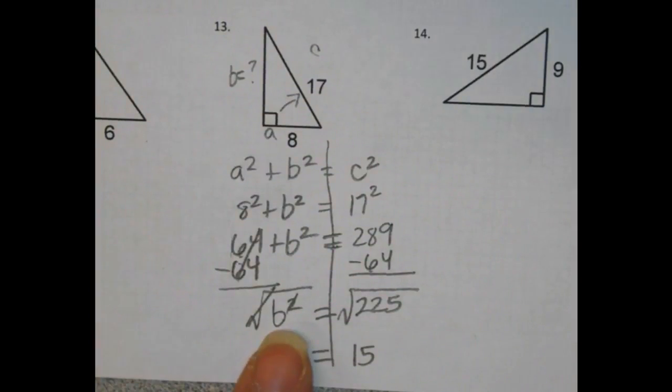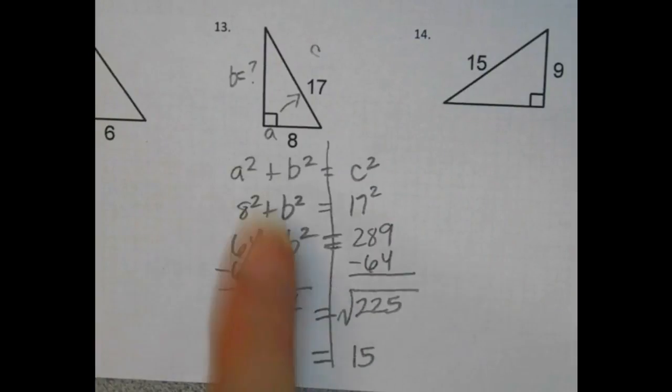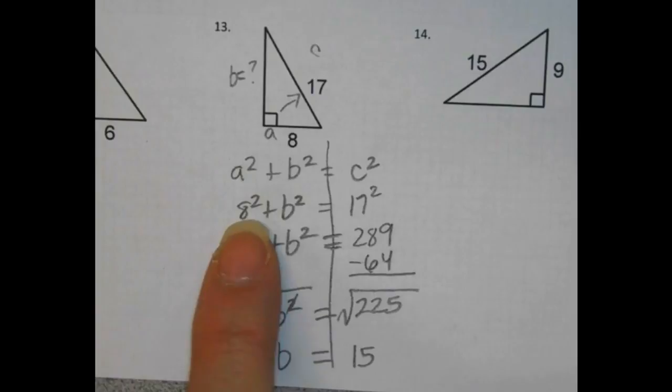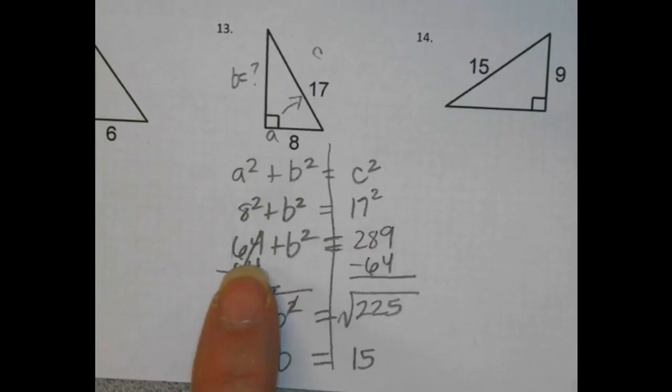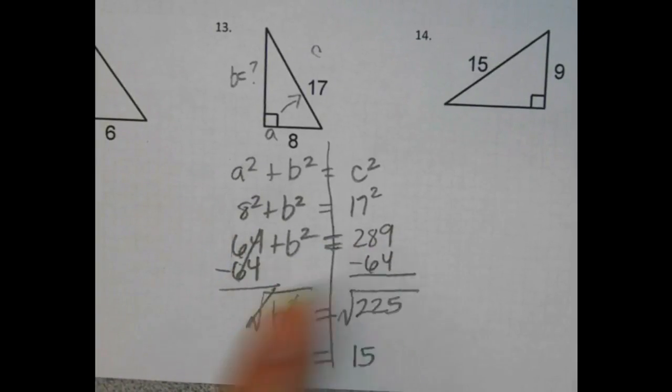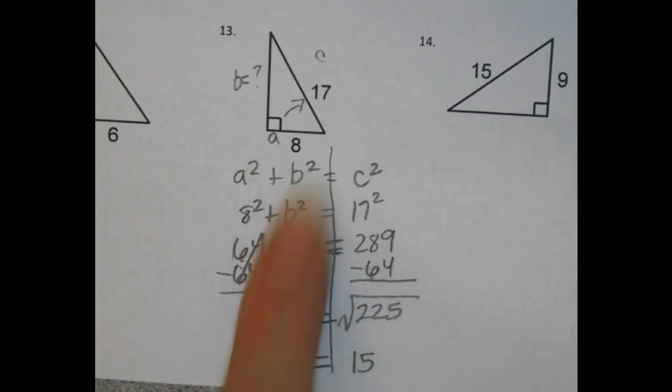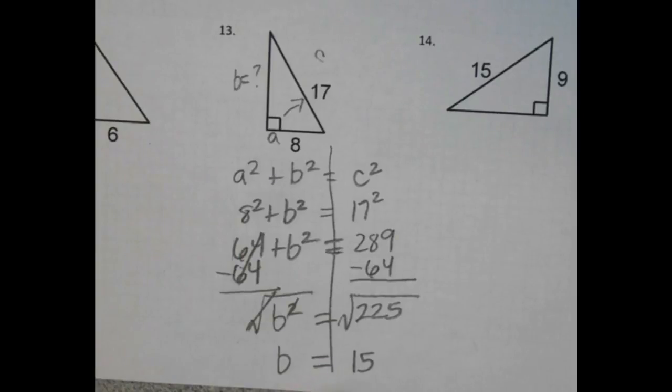Okay, so you could totally use your calculator and your card, but I still want to see the work. I still want you to write out the Pythagorean theorem. I still want you to substitute. I want you to tell me what their squares are, and I want to see that you're taking the root. I want to see every step that you take to solve these problems.